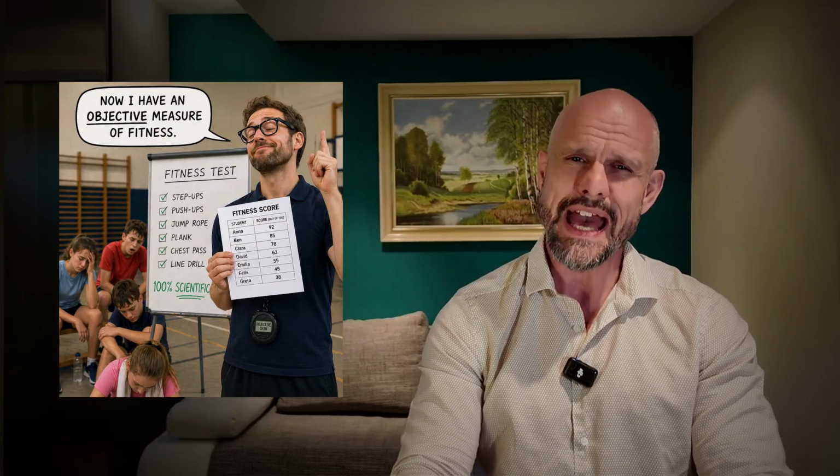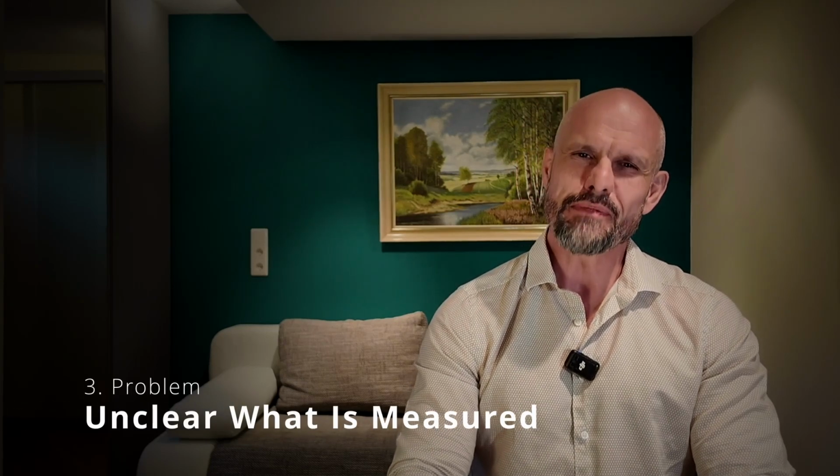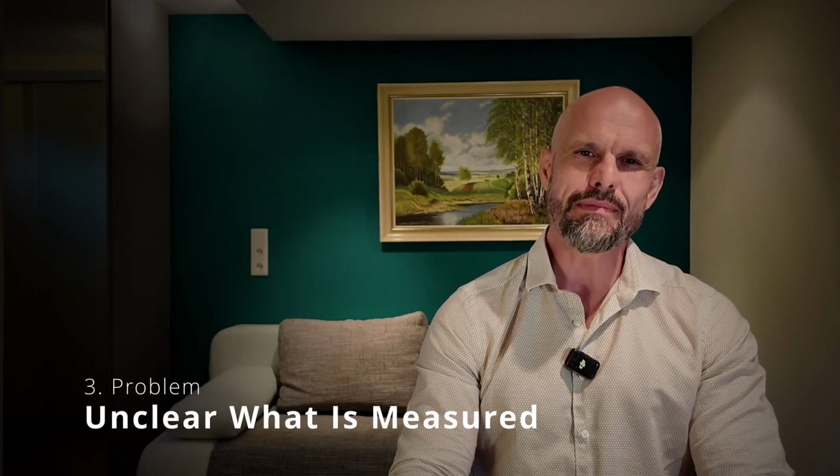No, what you actually have is performance in a very specific set of tasks under very specific conditions. And that is not the same thing. Now let's move to the third problem. Several stations are labeled as if they measure one physical quality, but in reality they reflect multiple factors at once.